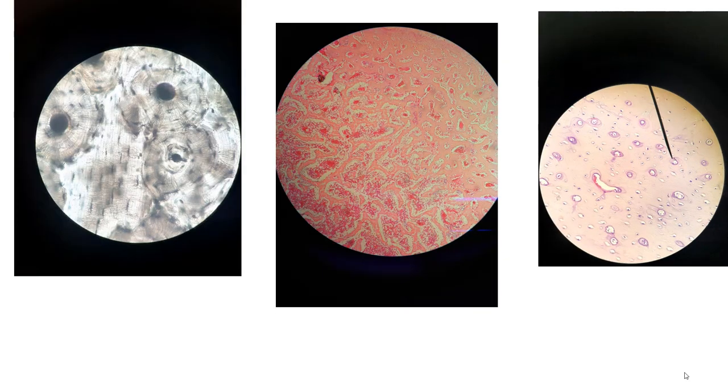So these are going to be some models and microscope slides related to bone tissue and also the axial skeleton. This slide right here, you should recognize this is compact bone. So you see the osteons, central canal. These are the lamellae going around, and the black dots represent osteocytes, and the little things that look like cracks would be the canaliculi. So you've seen that before.